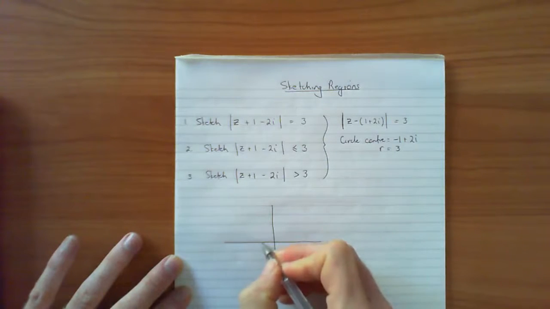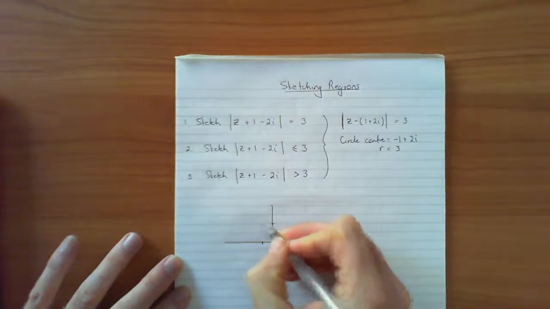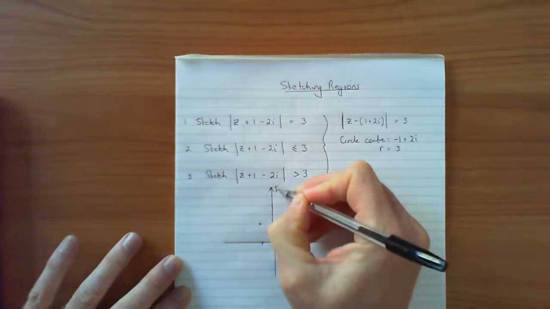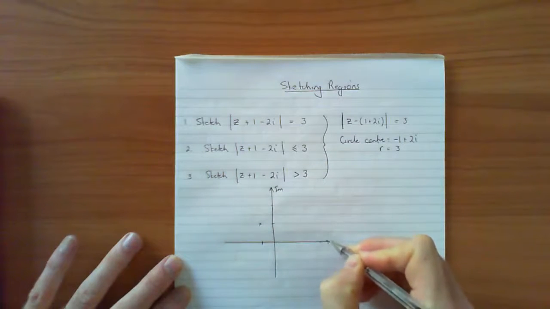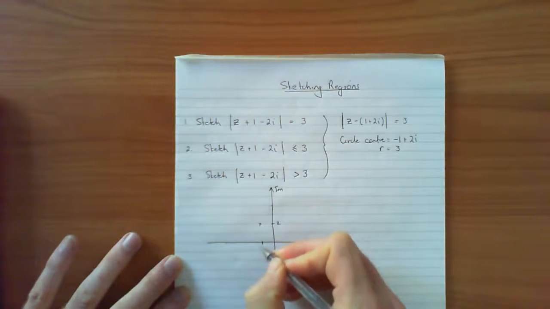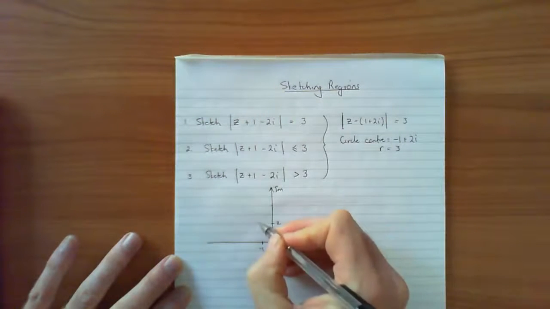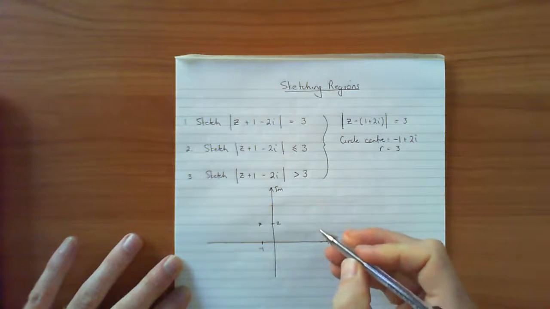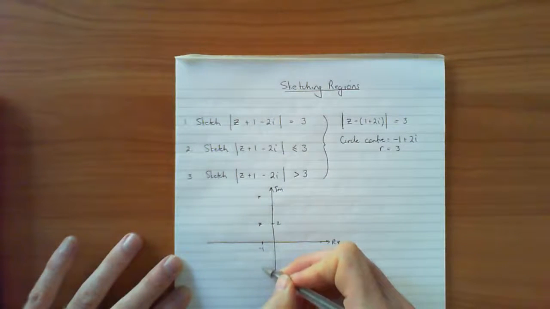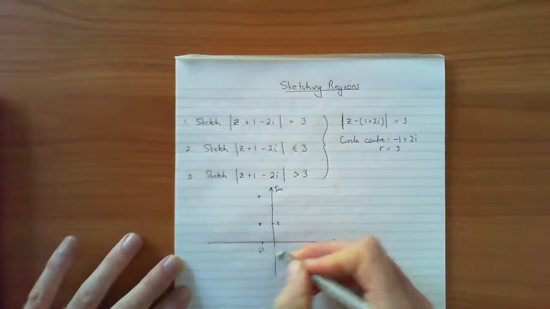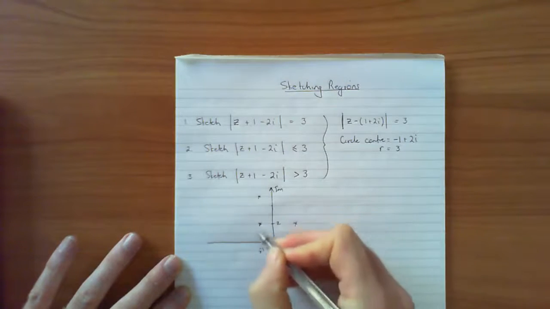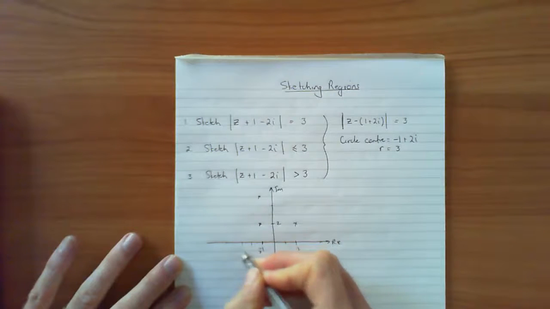Negative 1 plus 2i is going to be there. There's our center, and this particular circle has a radius of 3, so we go up 3, down 3, across 3, and back 3.